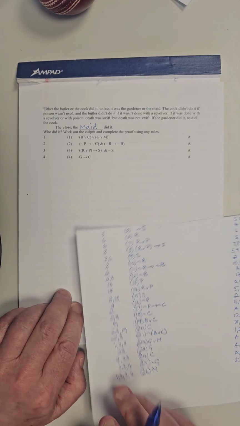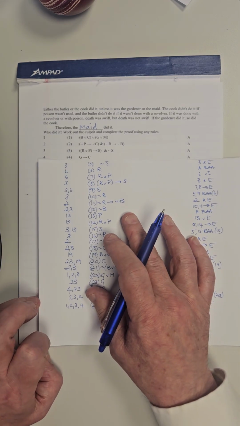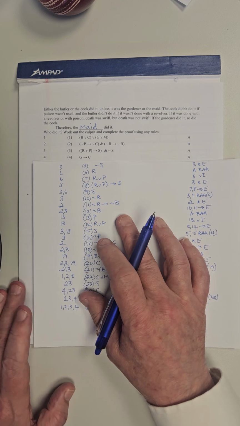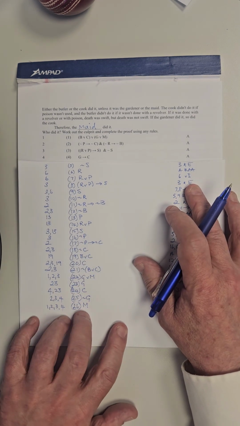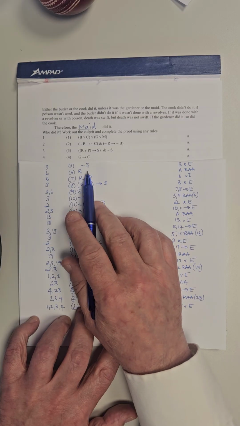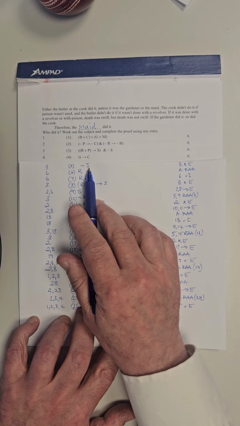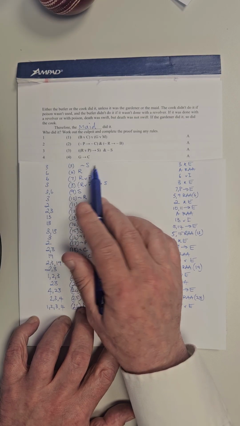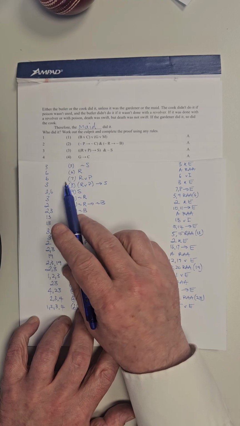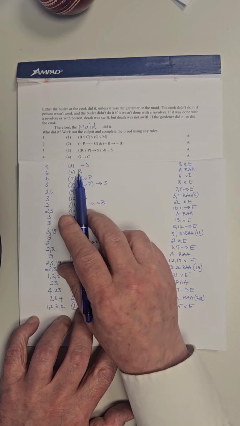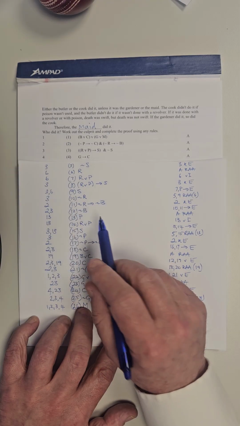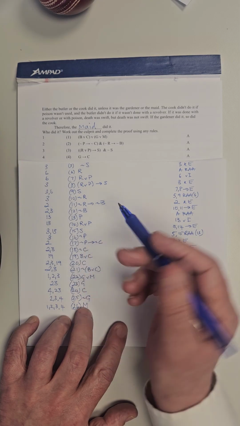Now, here's a proof using just the primitive rules. Beginning with the one solid piece of information we have, that death was not swift, we then have to do a reductio of the idea that a revolver was used. We want to prove a revolver wasn't used, so we can prove the butler didn't do it.